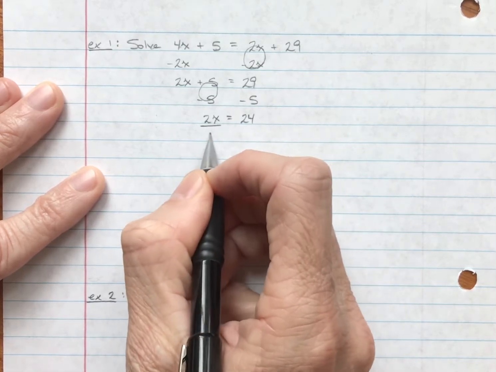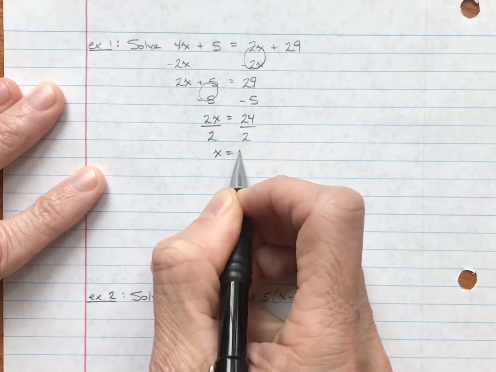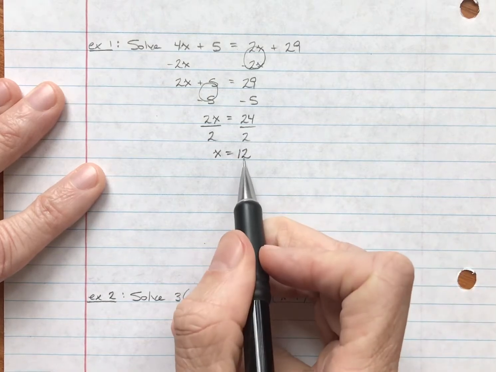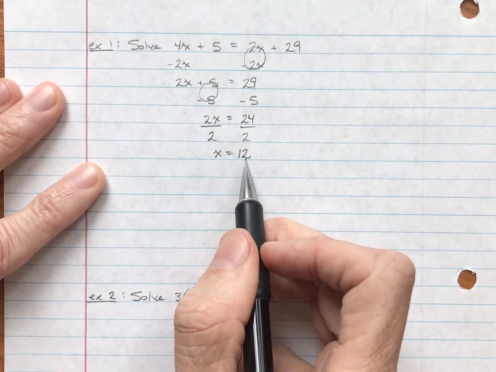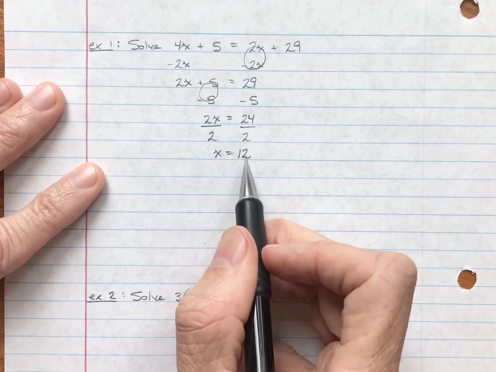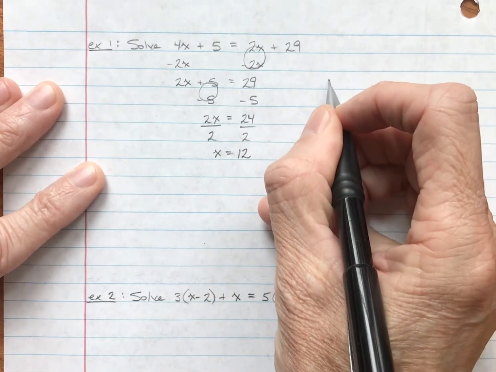Solve for x by dividing both sides by 2. And I think the answer is 12. Okay? Remember, don't stop. You want to know, am I right or not? It's not a question of, is this correct? We can find out. We can check it to see if it's correct. Okay, so let's do our check. I'll do my check over here.